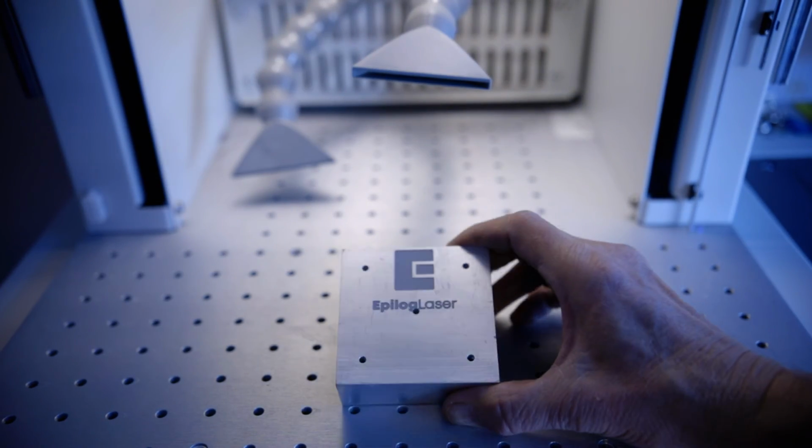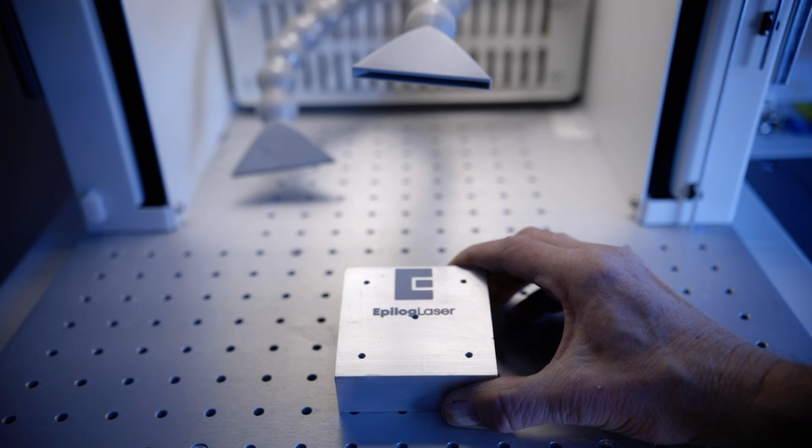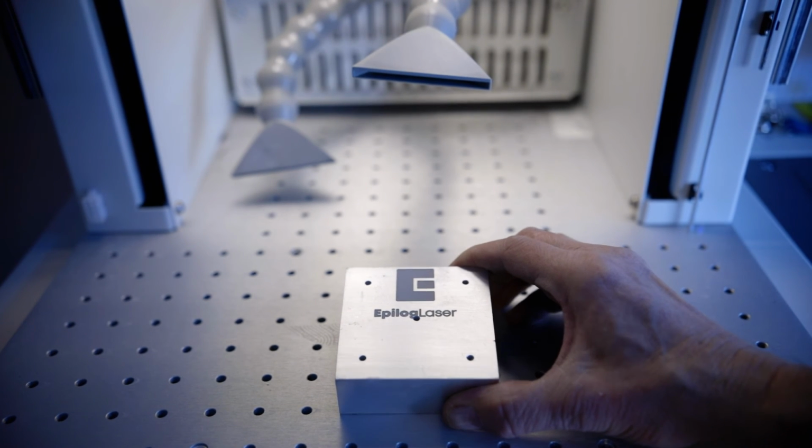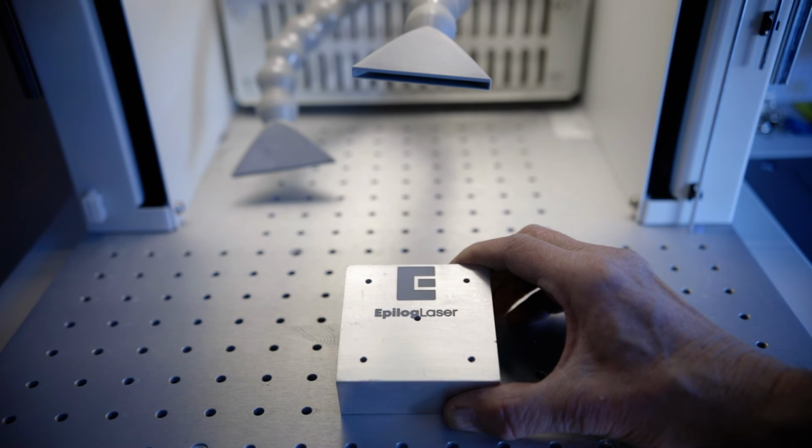That's the hatch angle array function. Really handy for deep engraving. You don't have to go through the software and import all of the laser parameters of the hatch angles. You can just do it automatically through hatch angle array.